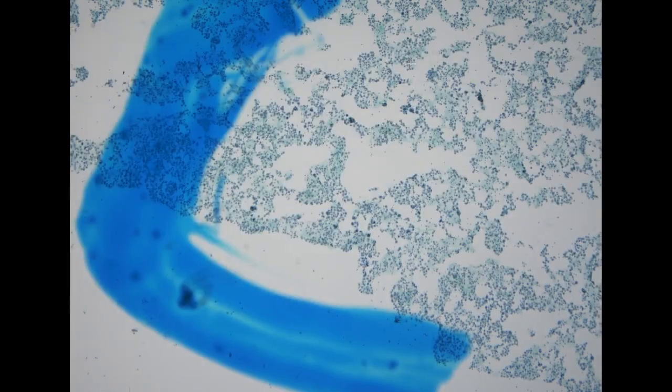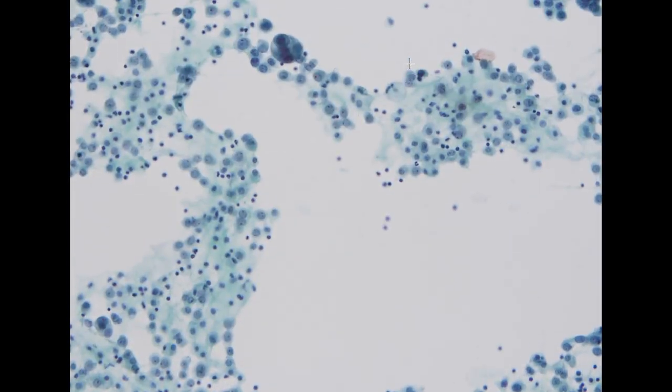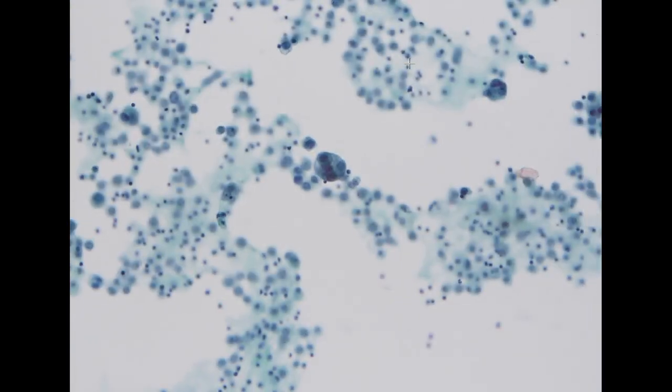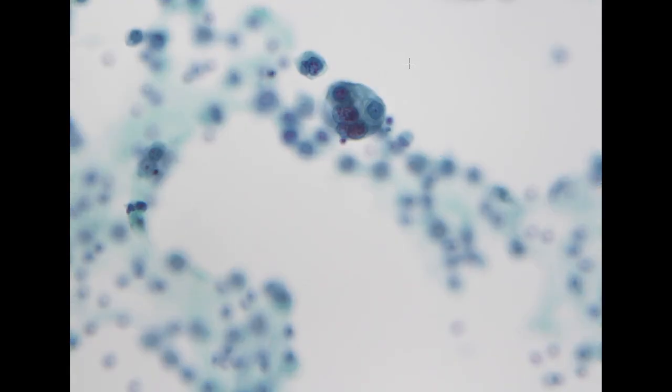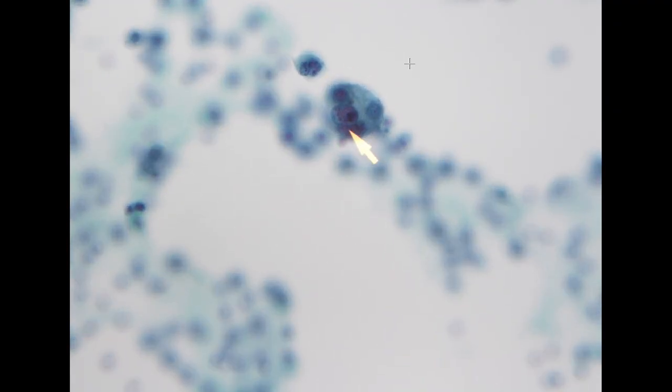The next specimen is also from a pleural effusion from a 70-year-old female, so she's relatively old. She had a past history of breast cancer. Breast cancer, again, sometimes can show a squamoid morphologic pattern. For example, in this cluster, you see this cell-in-cell, hurling type of pattern.